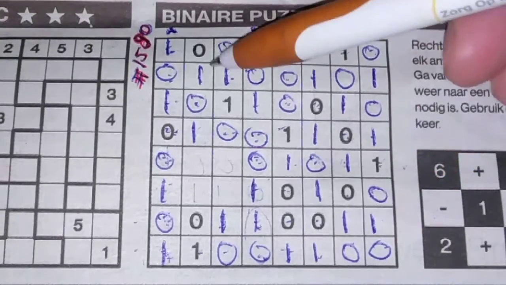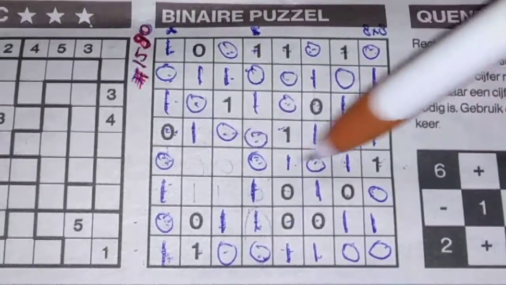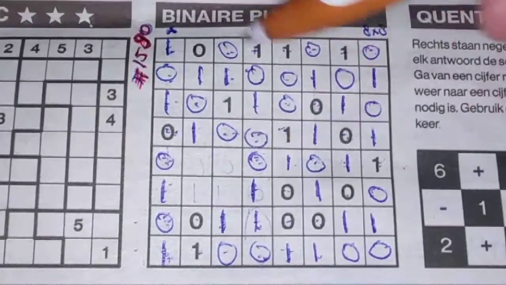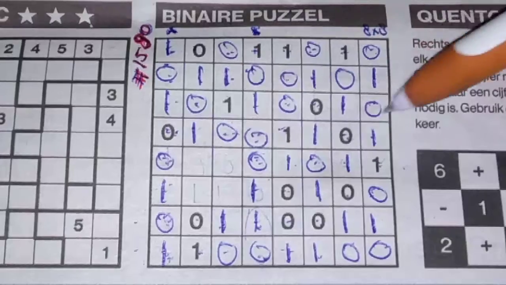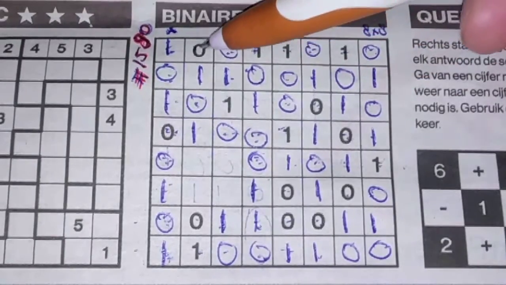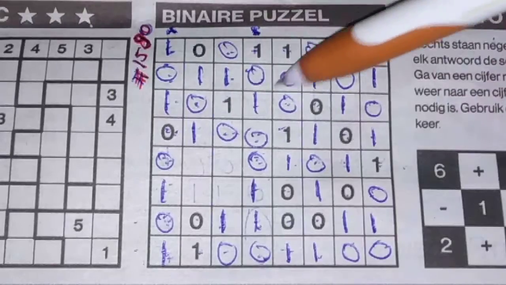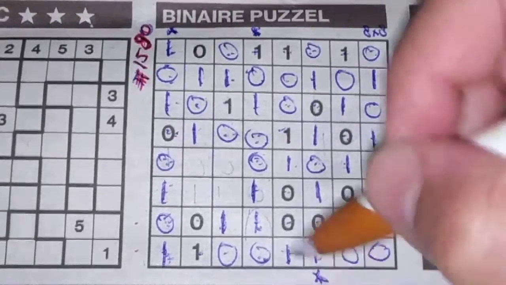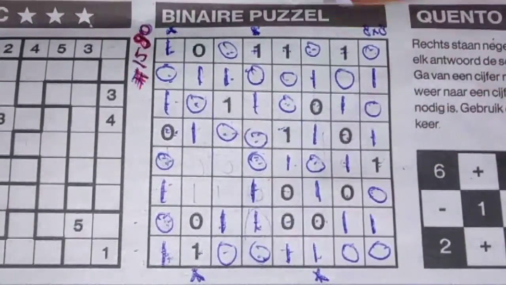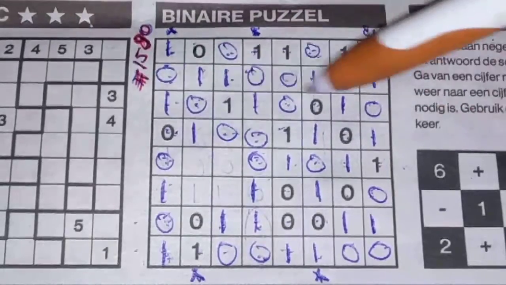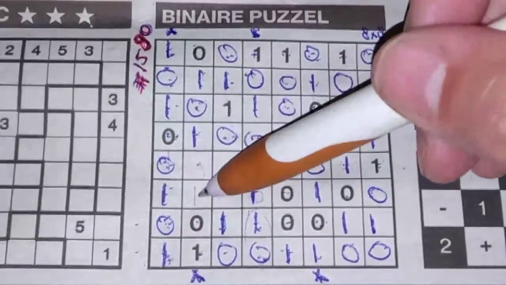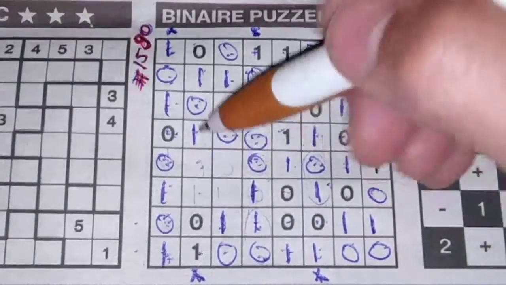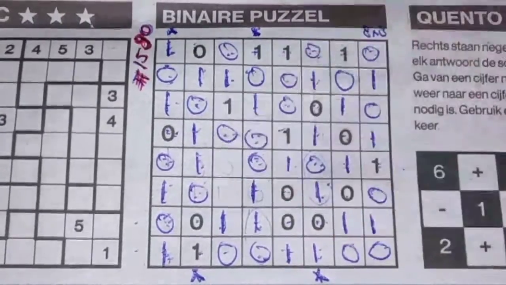The question is, do I compare the columns or the rows? Let me see. This column I cannot compare. I see double 1, so I have no double 1s. How about 0101? Do I have 0101 here? Aha. This column and that column. 0011, 0011, empty box, 0011. So I need to switch these two numbers. We have a 0 here, this should be a 1. We have a 1 here, this should be a 0.